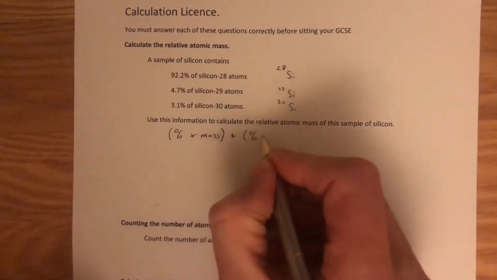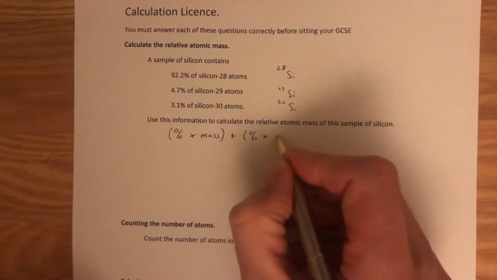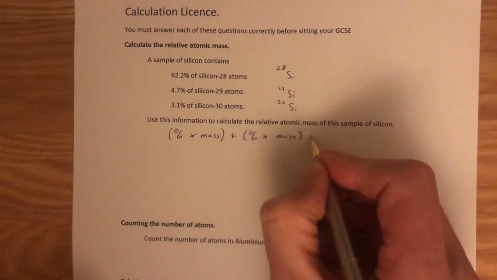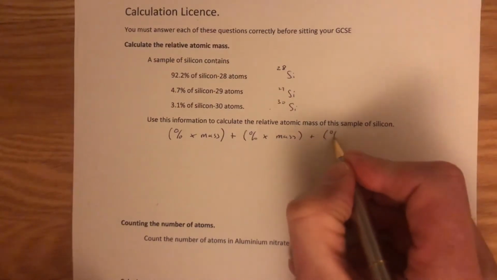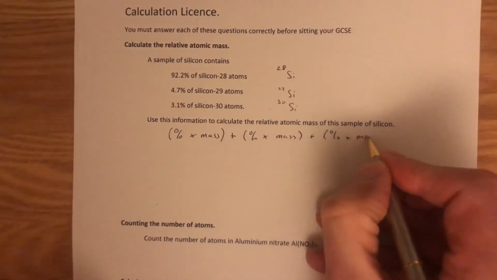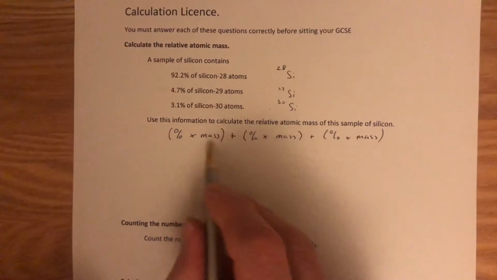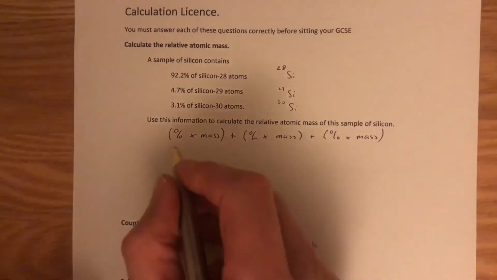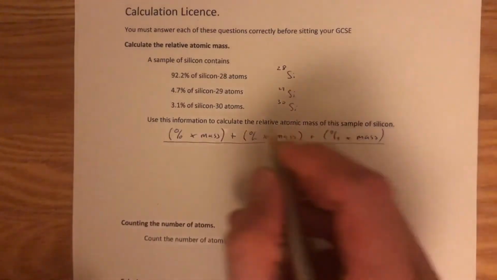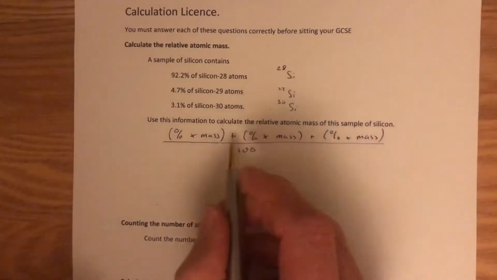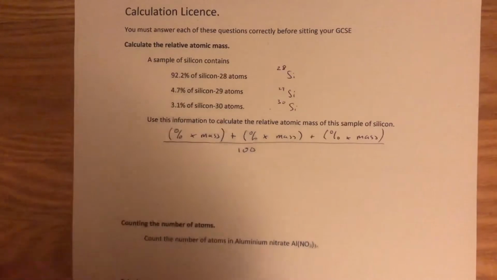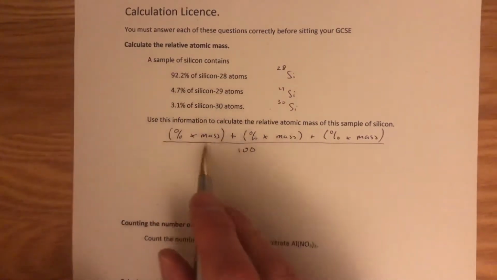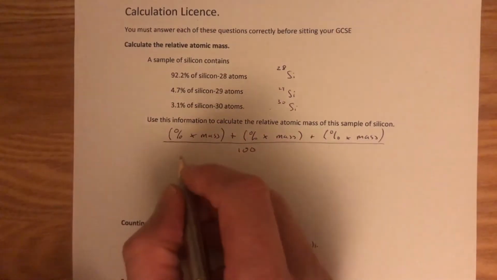Percentage abundance multiplied by the mass of the isotope, plus the percentage abundance multiplied by the mass of the isotope. Now, if you've got 2 isotopes, you need to write this out twice. If you've got 5 isotopes, you need to write that out 5 times. And then we divide it by 100 because we're working in percentage here and there's 100% in a whole. So write that first. That's your first mark, quite likely in the exam.